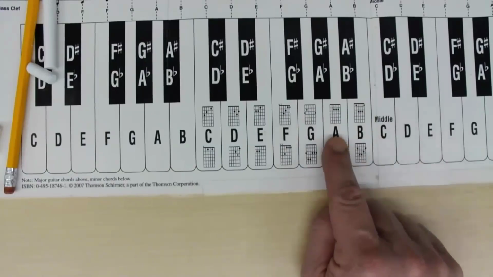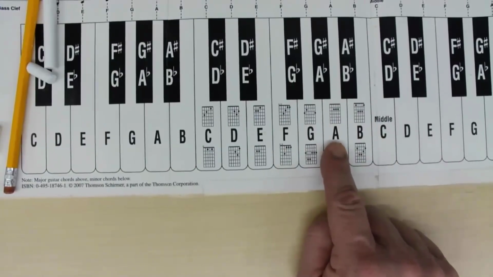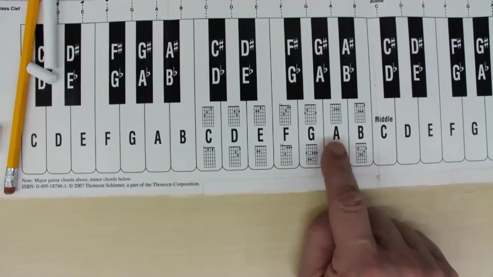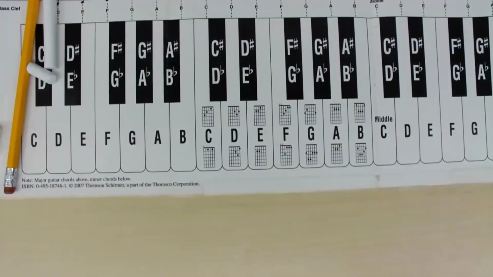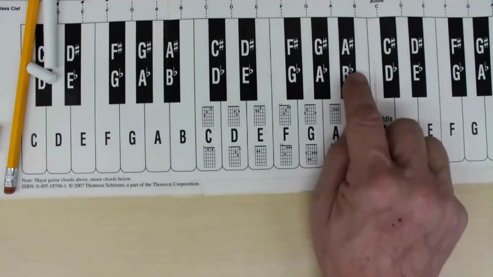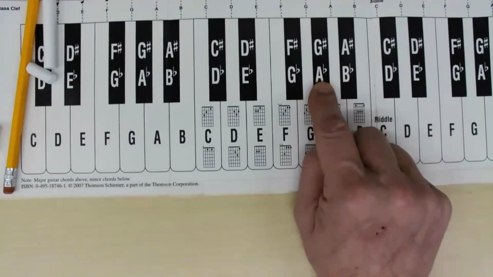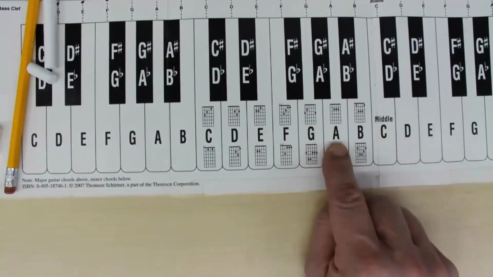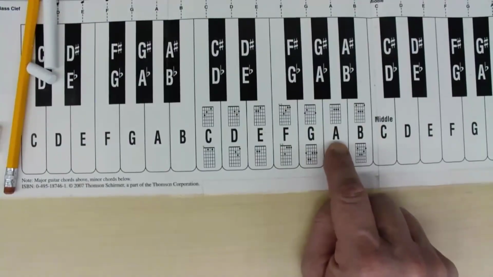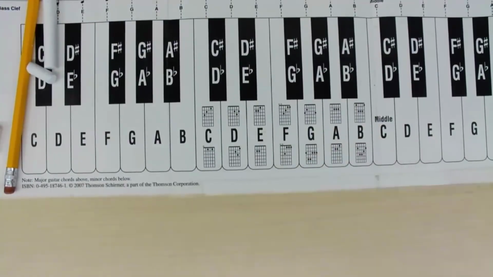The note that's a half step below B flat is A. That's the leading tone. In the key signature, A is actually A flat. So we're going to have to use a natural to fix it. Right?